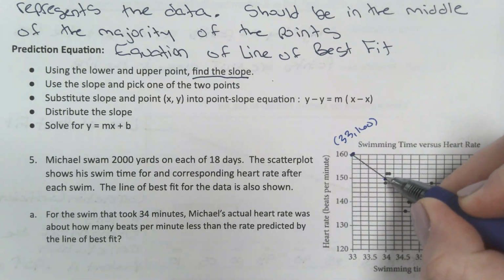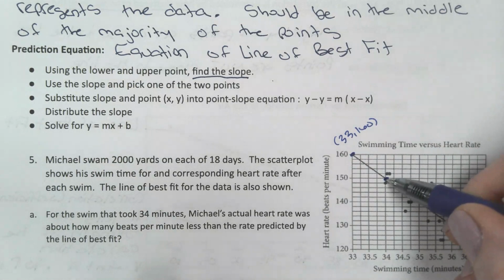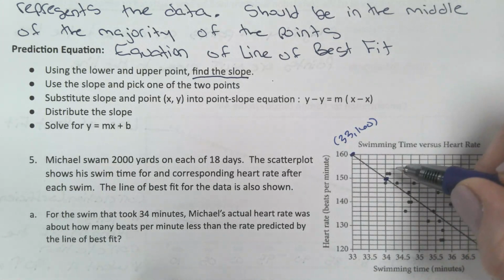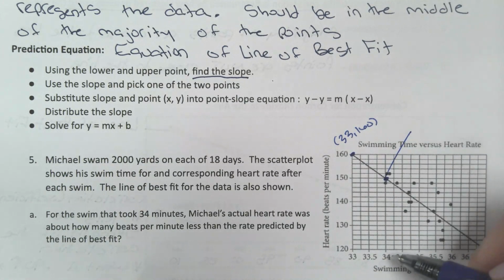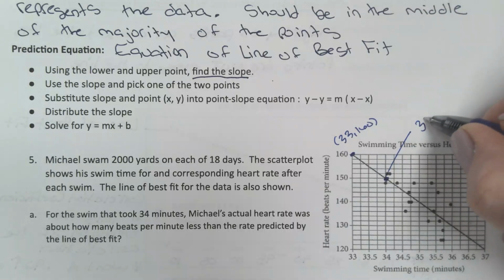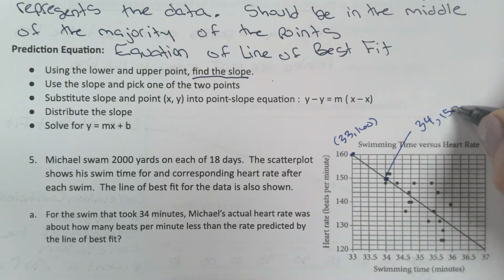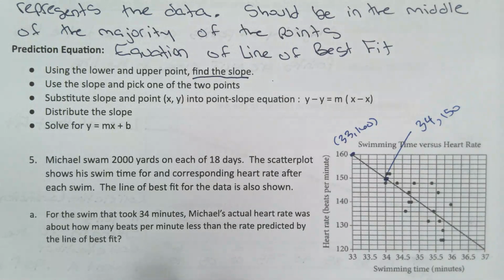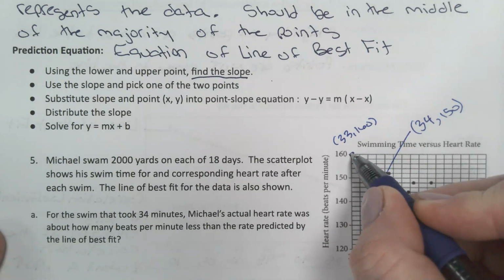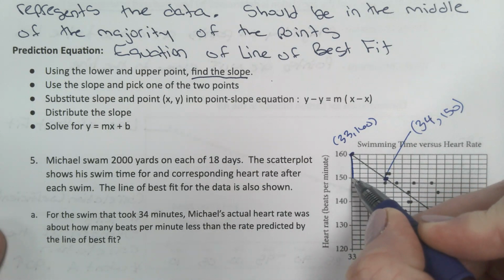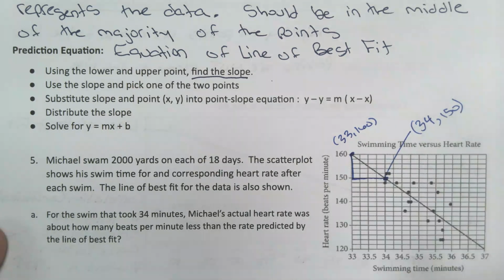And I see that I also have this point right here on the line at 34, 150. So you can find slope using rise over run. So I had to count down and then over.